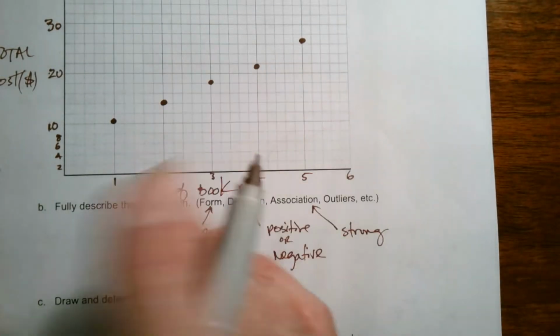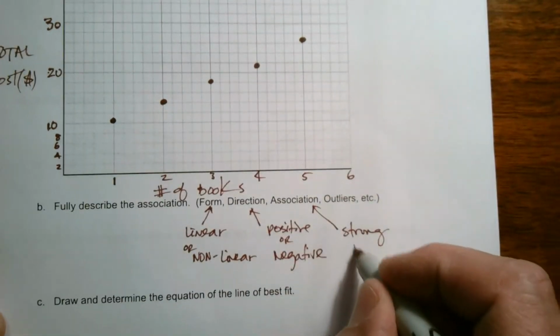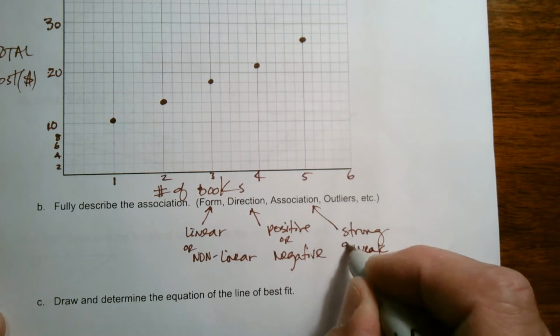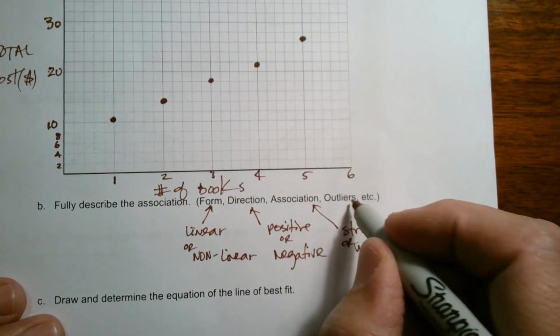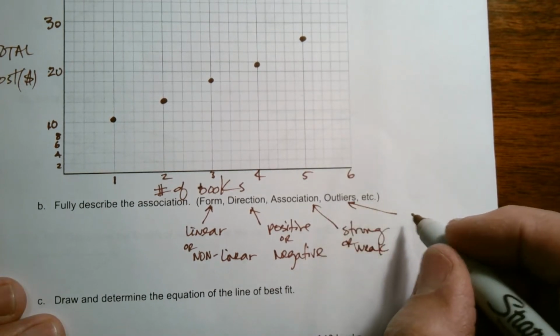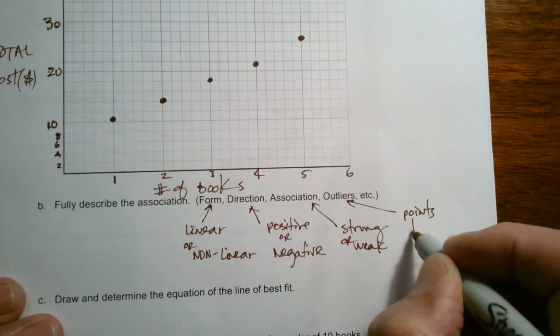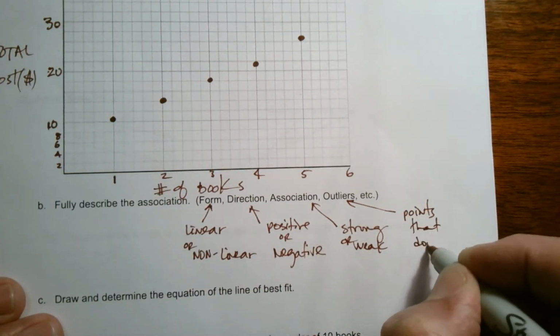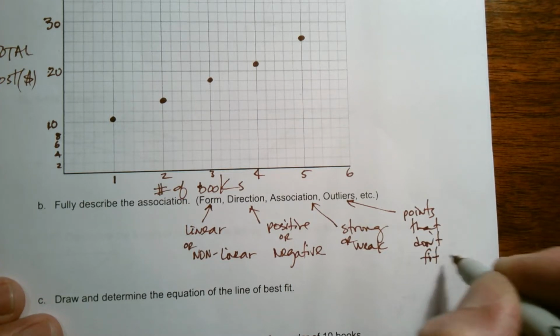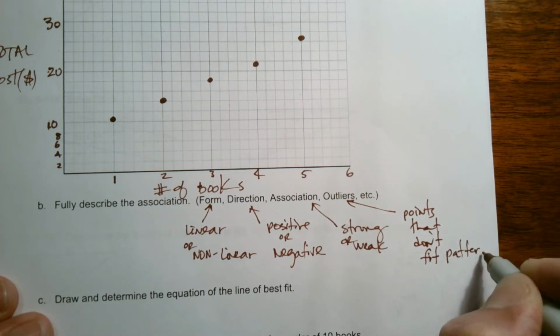Is the pattern strong or is it weak? Or moderate. Outliers would be points that don't fit the pattern. That's what outliers are, points that don't fit the pattern. So let's take care of this for this problem.